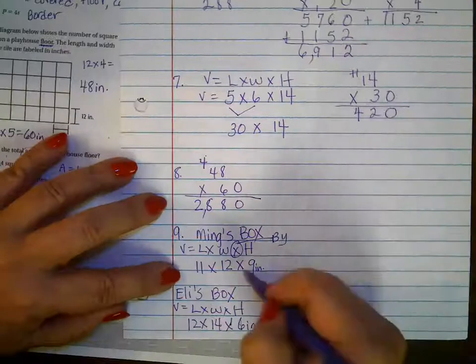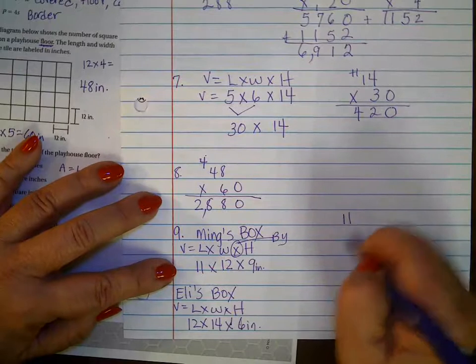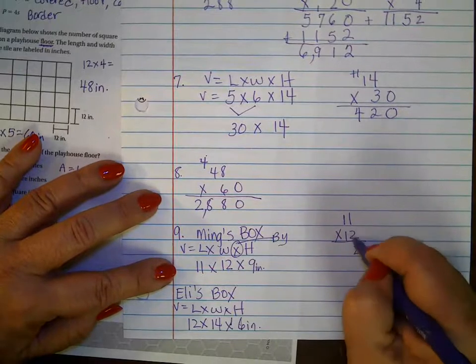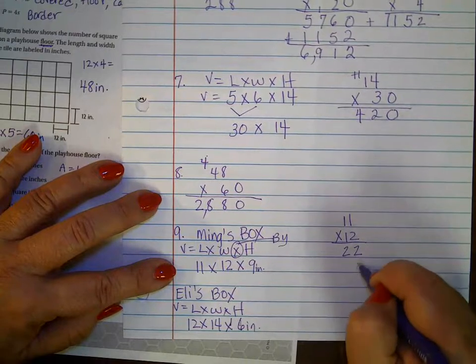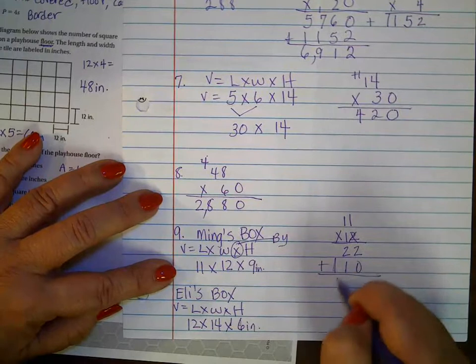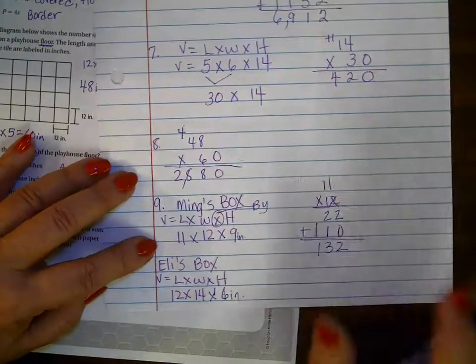All right, so let me go ahead and multiply this first one. 11 times 12, that is 132. And that one we should have already known, right? But I wanted to show my work.